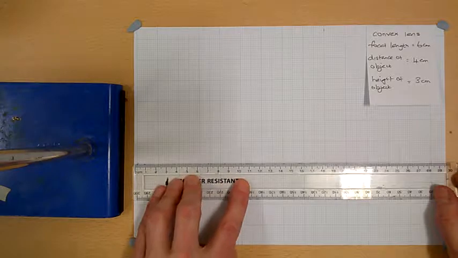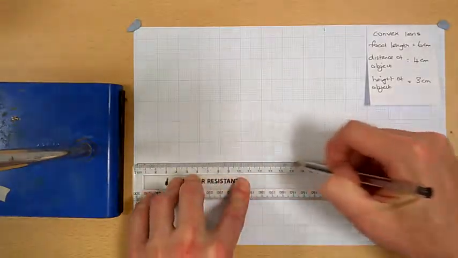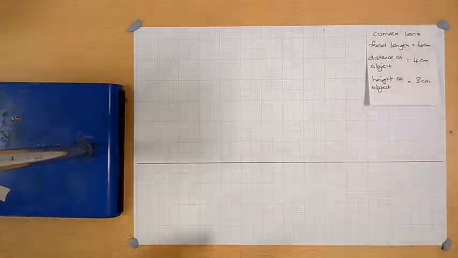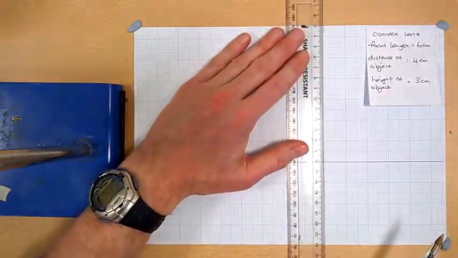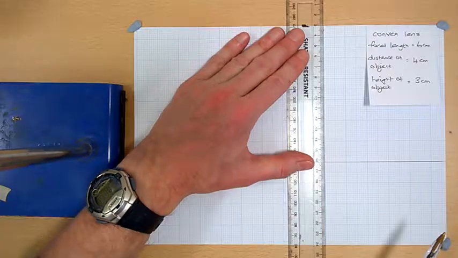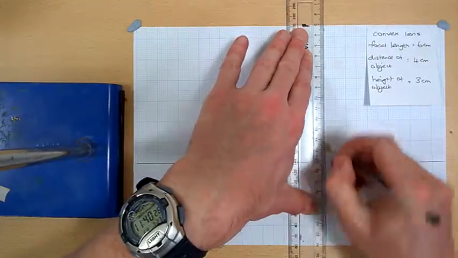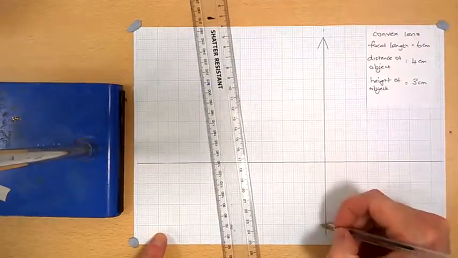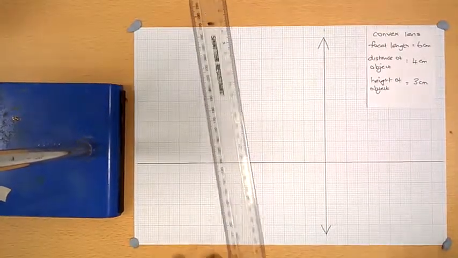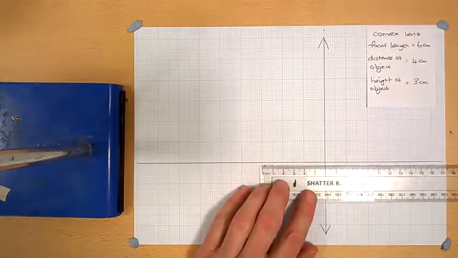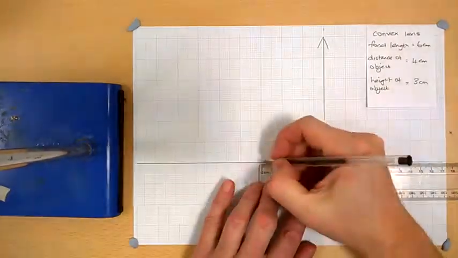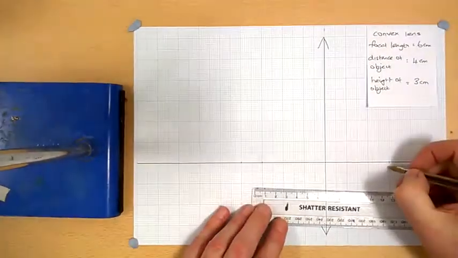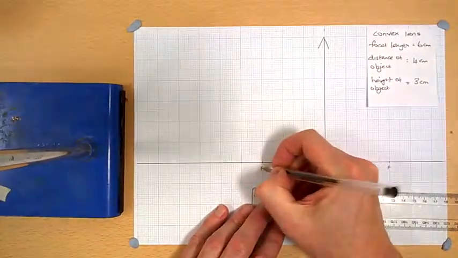So I'm drawing my axis slightly differently to how I did it last time, but that's because I know what's going to happen. So there is my axis, and I'm going to put my lens here, nice and big again, with arrowheads to show that it's a convex lens. And then just as before, first of all I'm going to mark on where the focus is on this side, and then mark on where the focus is on the other side.